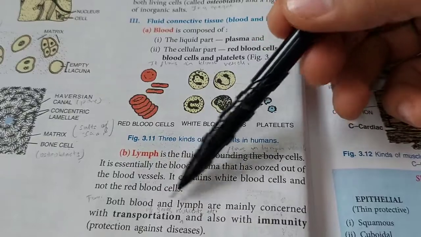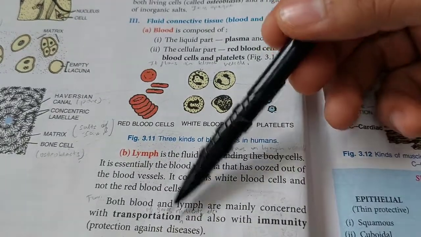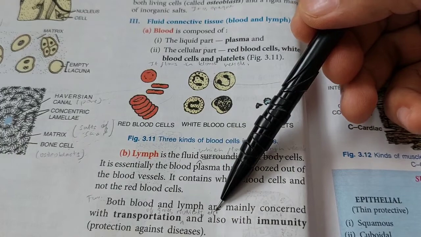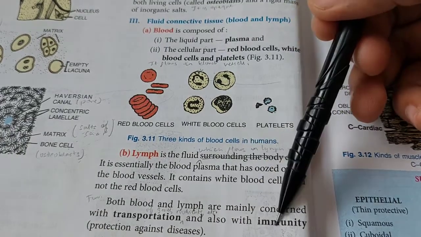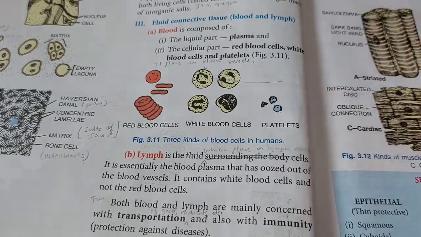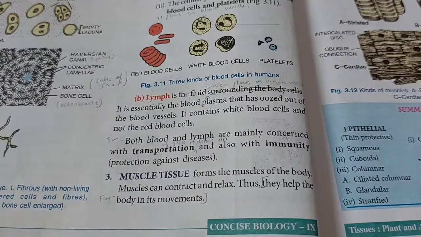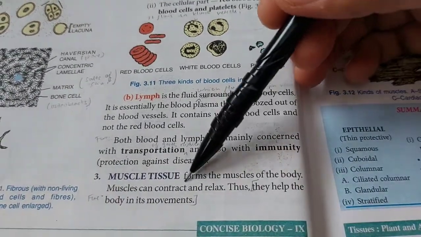Now, both these fluids are responsible for transportation of gases, nutrients, etc. throughout the body, and also give us immunity because WBCs fight germs for us. Next, muscle tissue. It's useful for movements in the body. They can contract and relax.